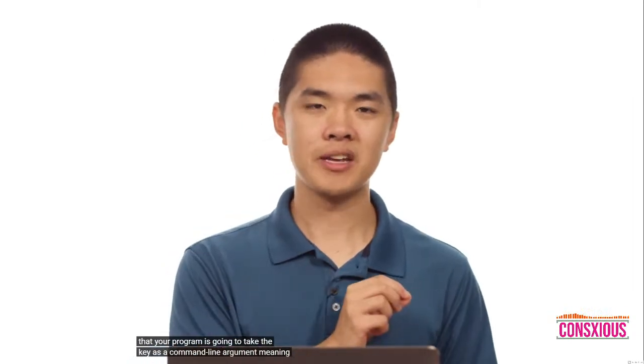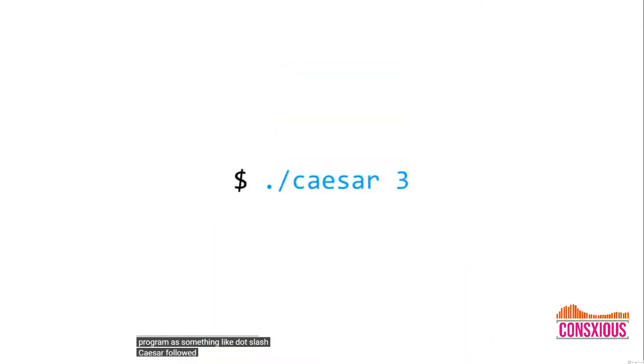Well, remember that your program is going to take the key as a command line argument, meaning that when the user is running your program, they're going to run your program as something like ./caesar followed by a number representing the key of how many characters to shift each of the letters by. How do you access those command line arguments?